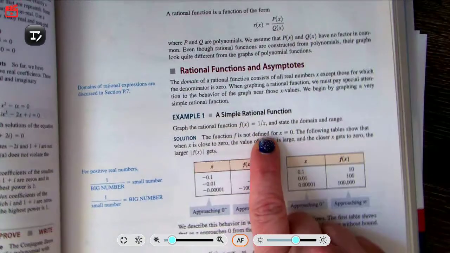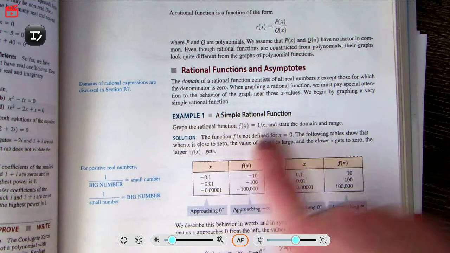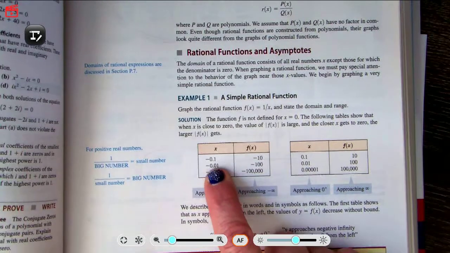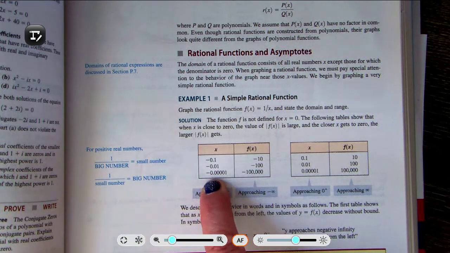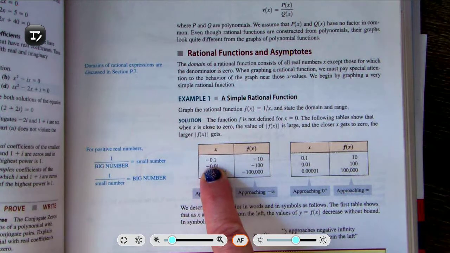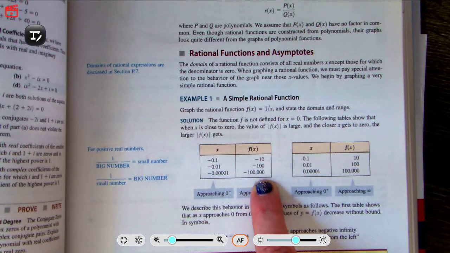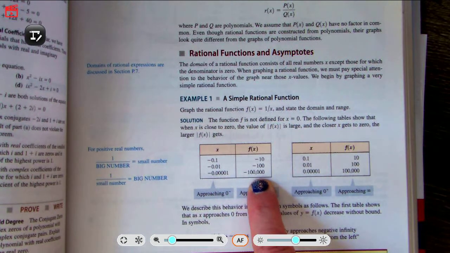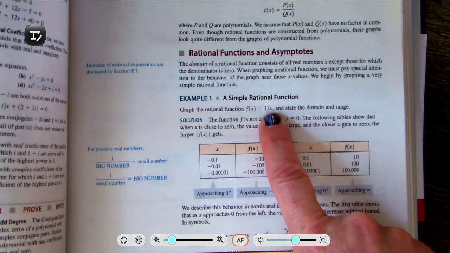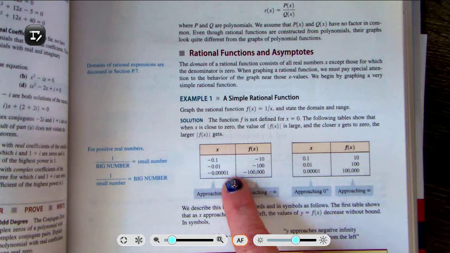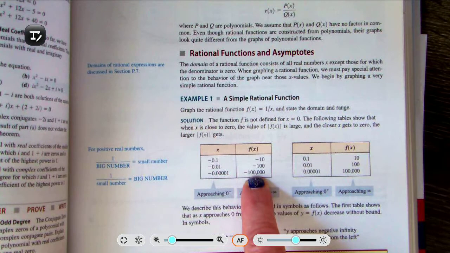So we're going to look at a very simple function to start with, 1 over x, and look at some values, like 0.01, and get some function values. As x gets smaller, look here, negative 0.1, negative 0.01, negative 0.0001, the function values start to get really, really large. If you divide by something really, really tiny, it's going to get really, really large on you. Notice we're on the negative side here. These numbers are getting very, very large, but negative.